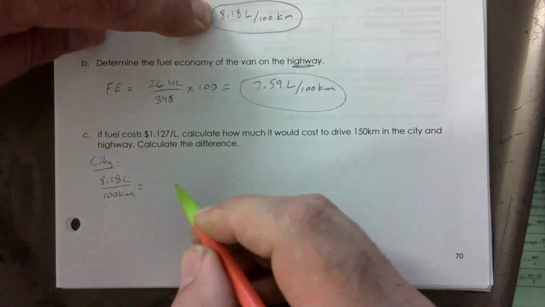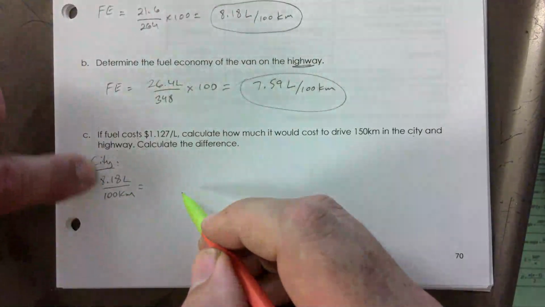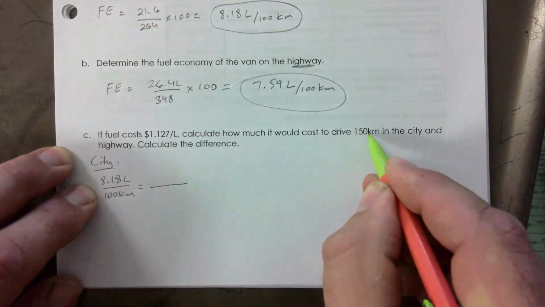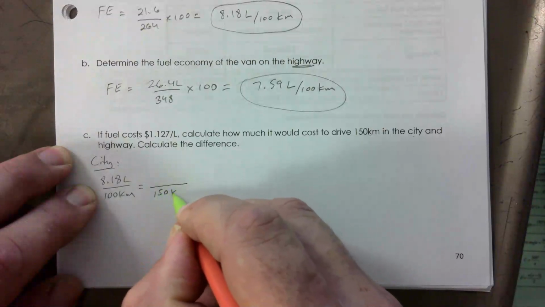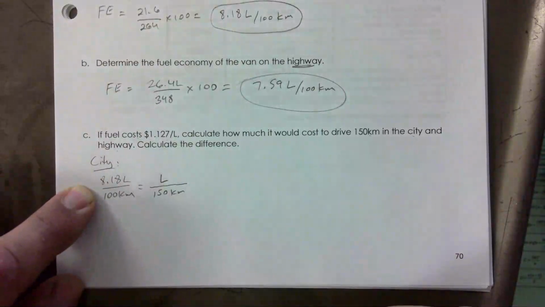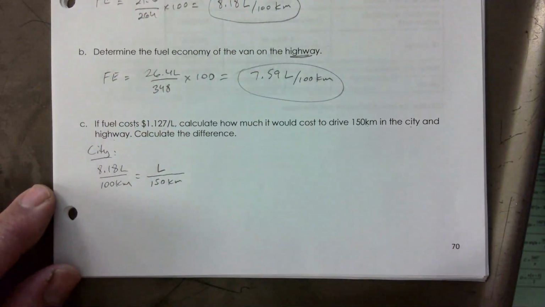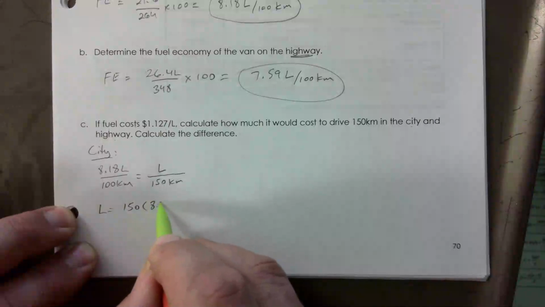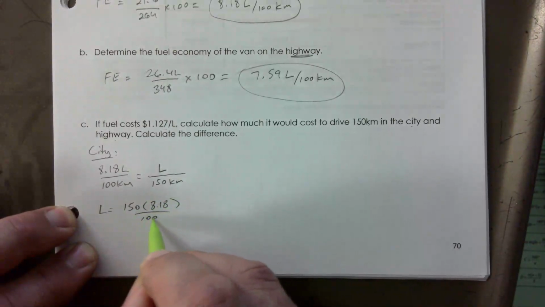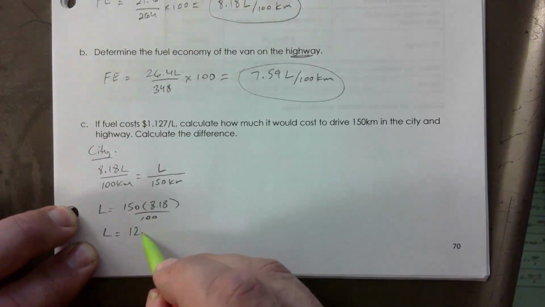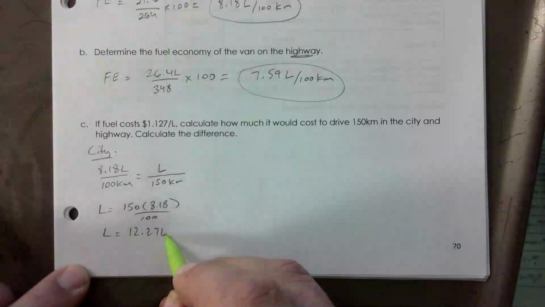You start with your fuel economy and write it as a fraction. We know it's 150 kilometers that we're talking about, so we're going to figure out the liters. We need to figure out the liters first before the cost. You can't do it otherwise. So the liters is 150 times 8.18 divided by 100. You get liters for city is 12.27 liters.